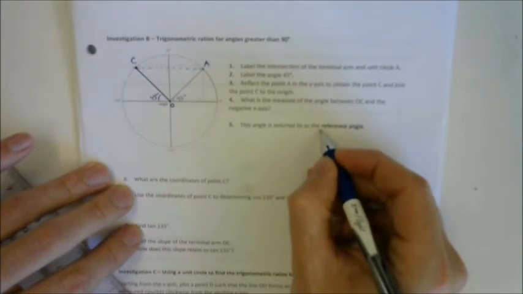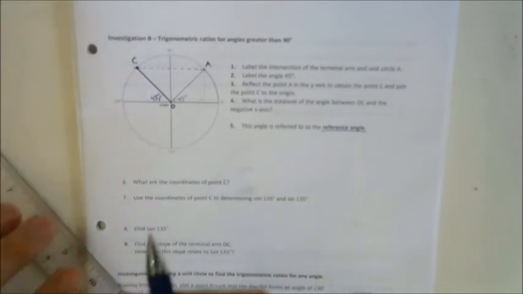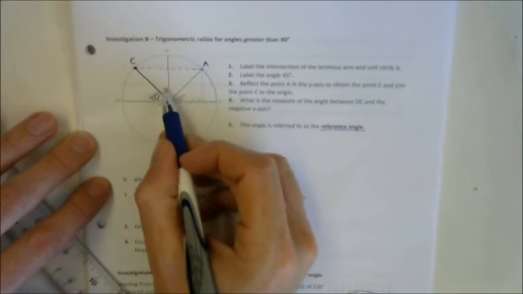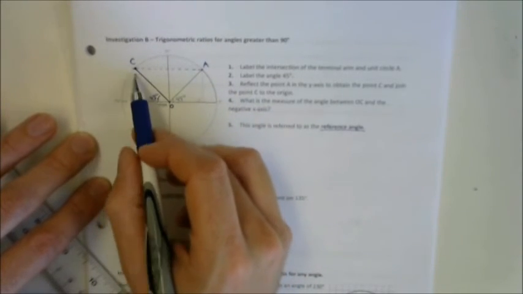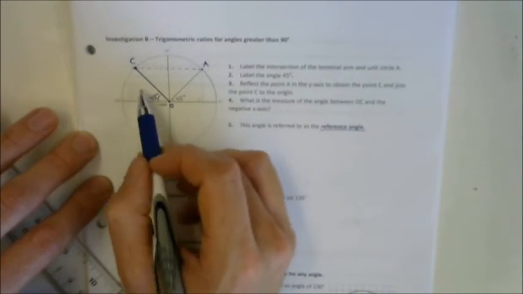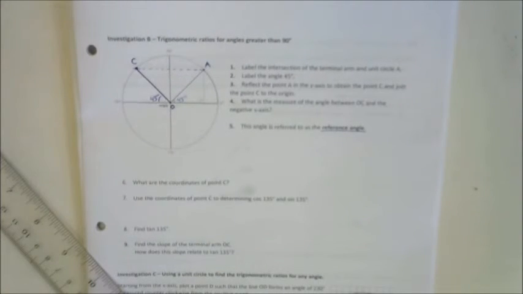This angle is referred to as the reference angle. Okay? So the reference angle is, we're not going to think of this as, okay, it's 135 degrees. It is, but it's easier for us to think of it as a small 45-degree triangle here.